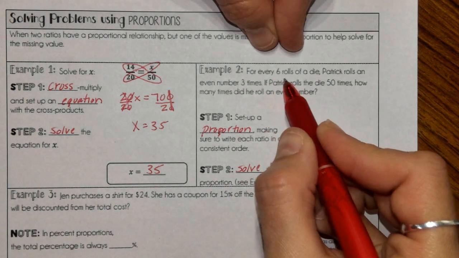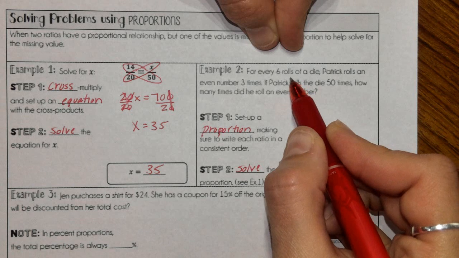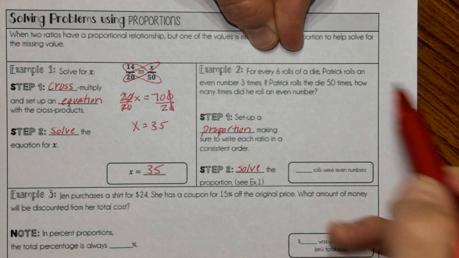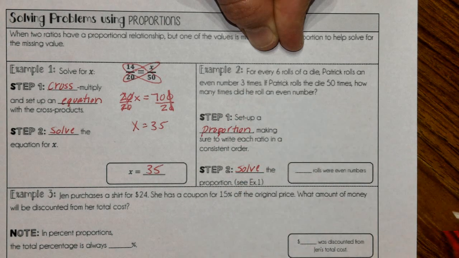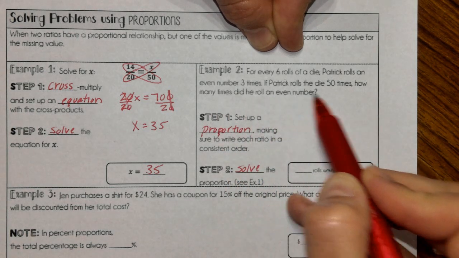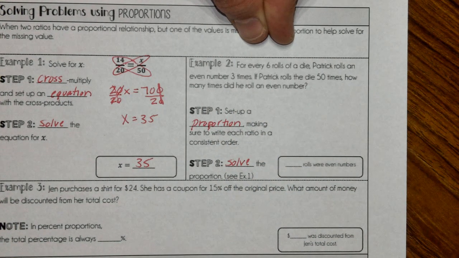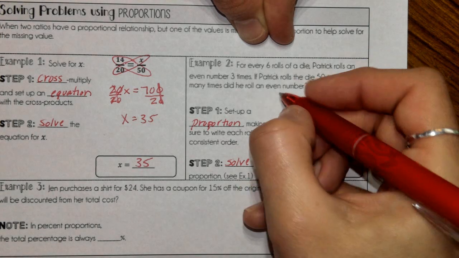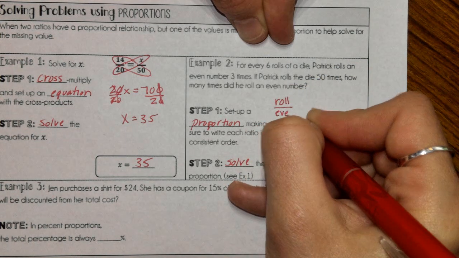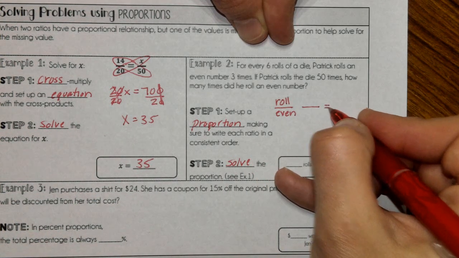So here we have: for every 6 rolls of a die, a 6-sided die, plural dice, Patrick rolls an even number 3 times. If Patrick rolls the die 50 times, how many times will he roll an even number? What we're talking about, making sure that we're in consistent order, is where in a later video with my classes I will describe a legend. What I want to do here is put the rolls over how many times an even number comes up.